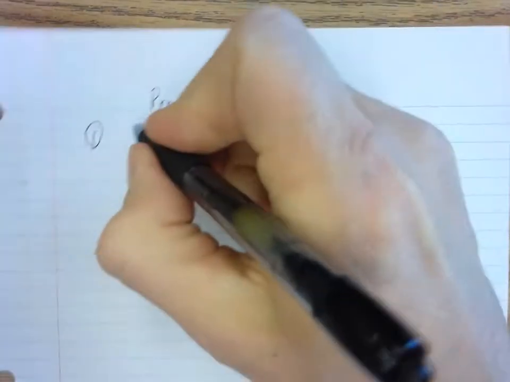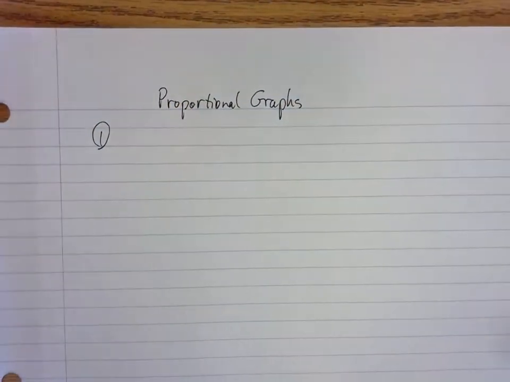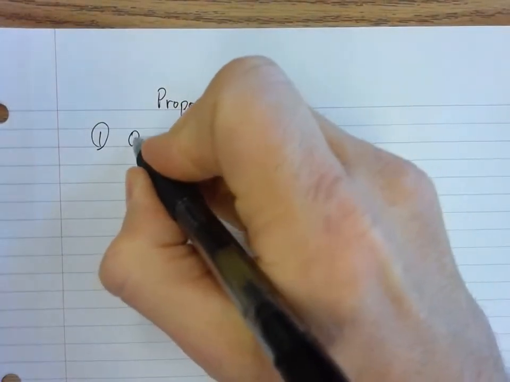Alright. So up to this point, we've been talking about these proportional tables. And today, we're going to take them tables and turn them into some graphs. So we got some important things to speak on here about what a graph is supposed to look like on the proportional graph. Okay? So for them to be proportional, they have to have these qualities.